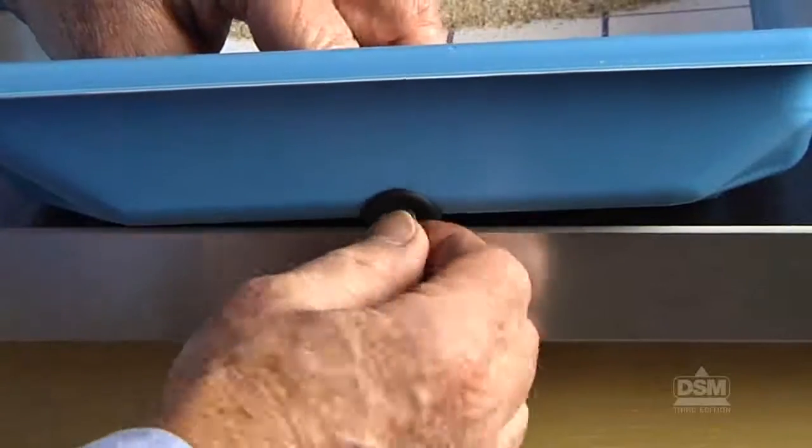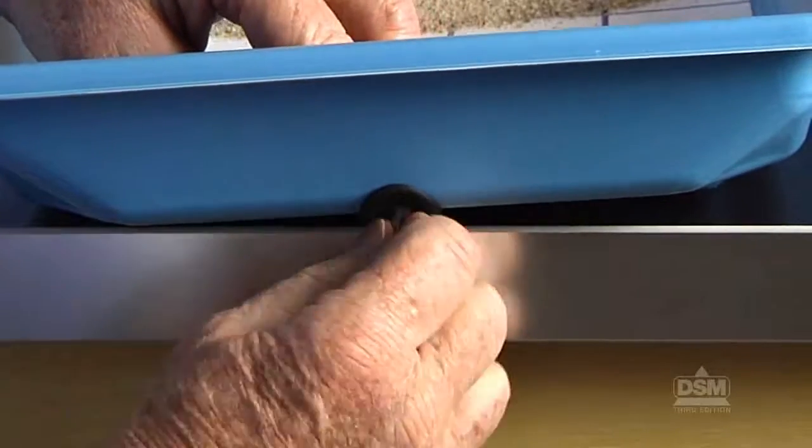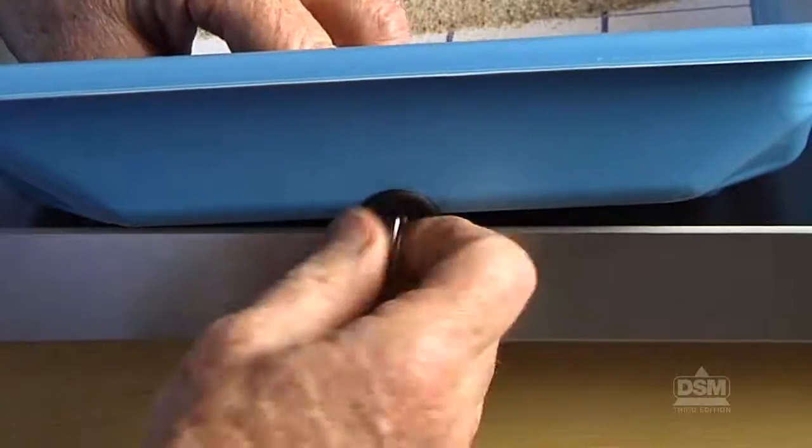Prepare an area where students can set up their stream tables. Each stream table will need to be placed near the edge of a level tabletop or desktop. A length of tubing will extend from the hole in one end of the stream table to a 1-liter container on the floor.